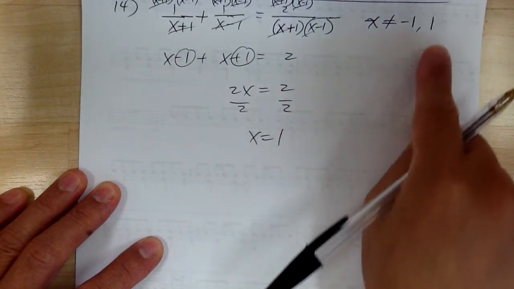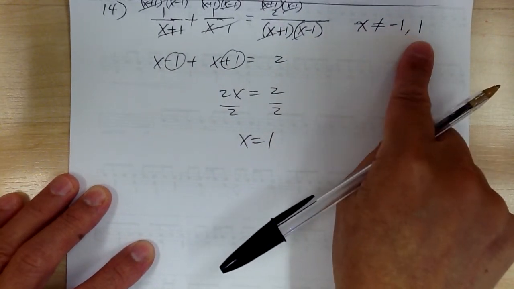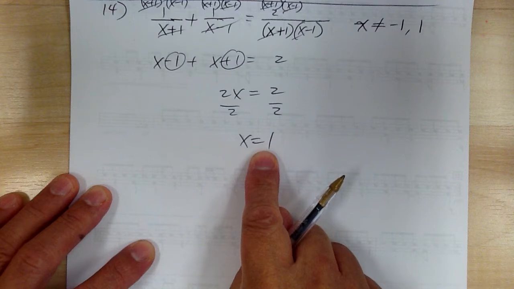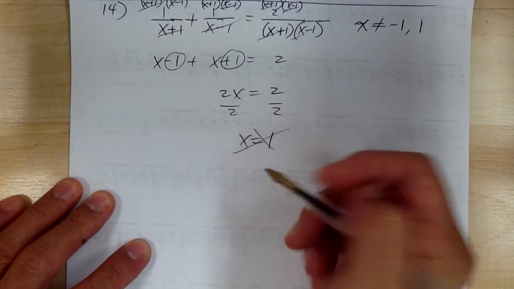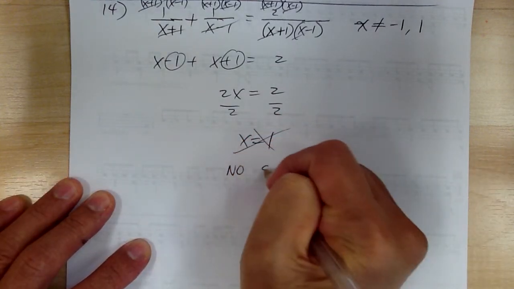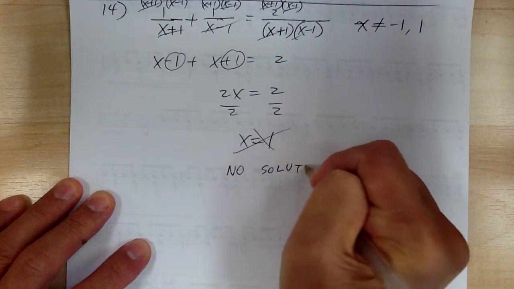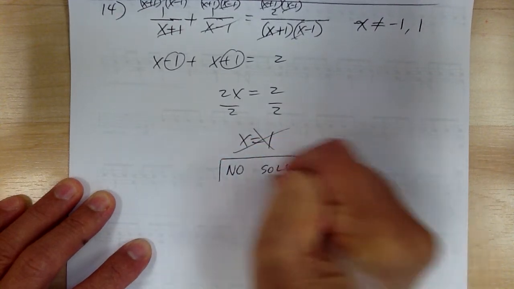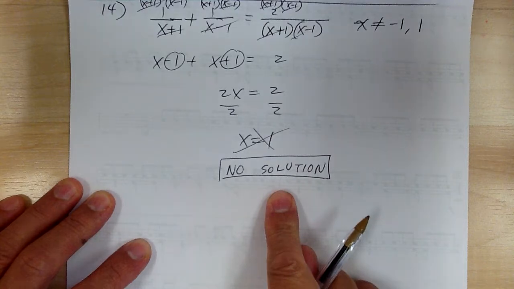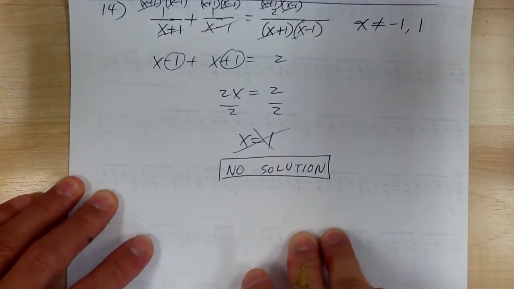But you have to check. Over here it tells you that x cannot equal 1, not allowed. So the answer you get is no good, you cannot have that. So in this case, the answer would be no solution. If the answer you get is no good, then you have to cross it out, and then you get no solution. Okay, let's go and do a couple more examples.